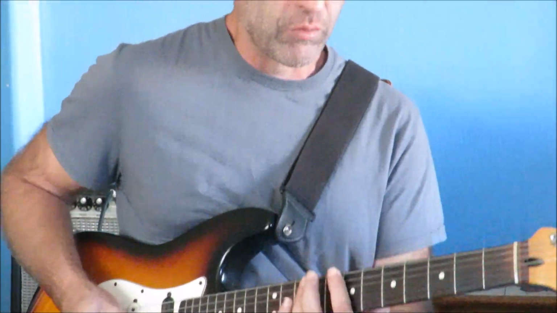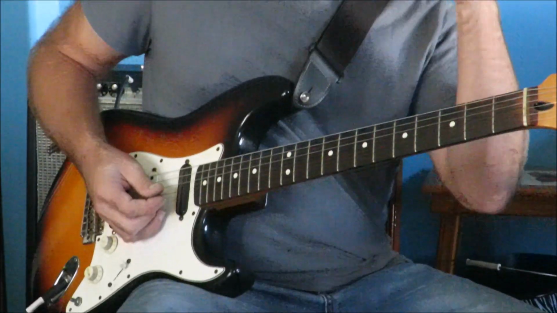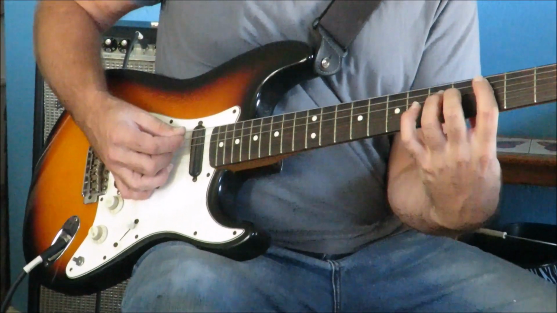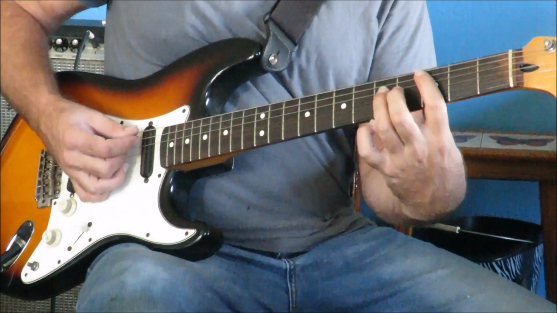So now the next one would be Lydian, and so that would put me in C, and C Lydian is pretty cool. It's a major scale, but it has an augmented fourth tone to it, which makes it sound really interesting.